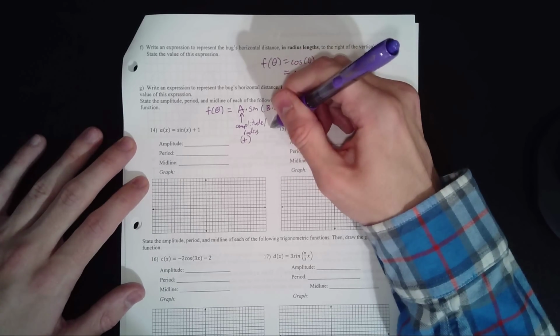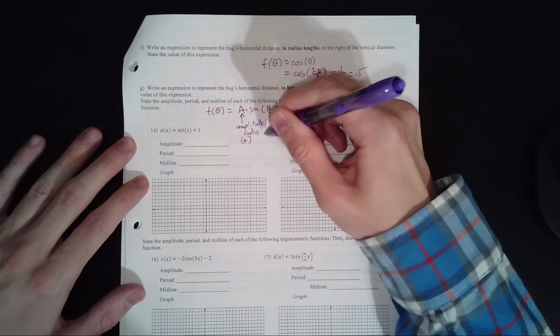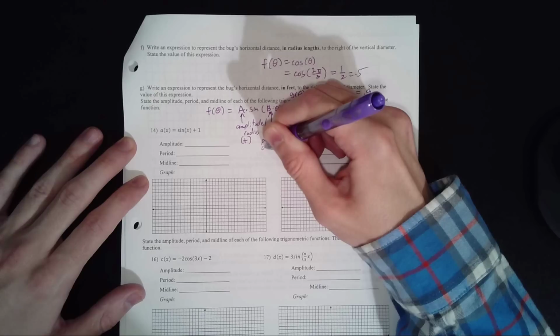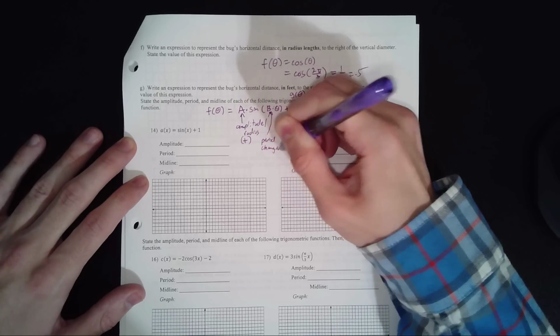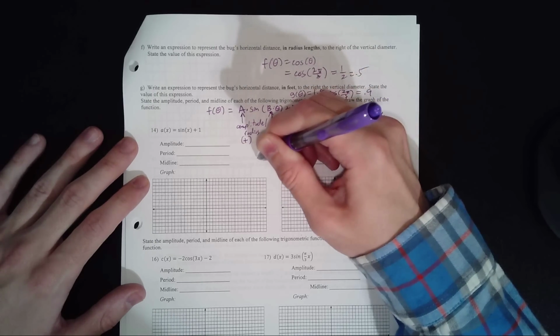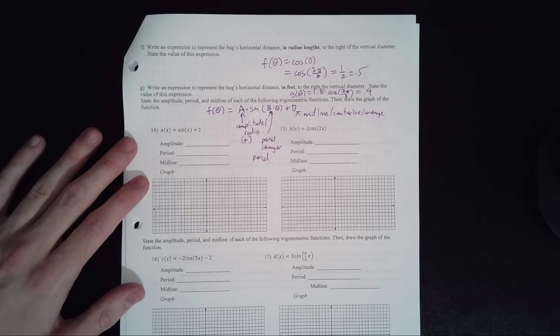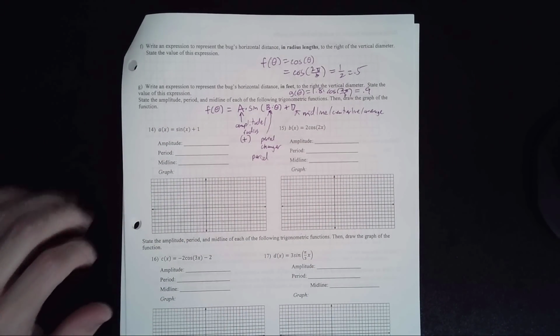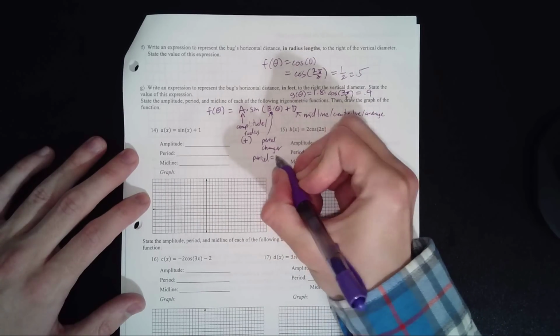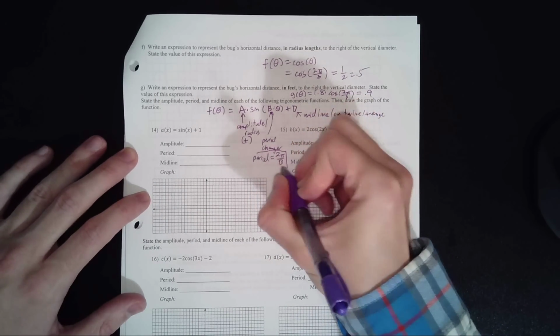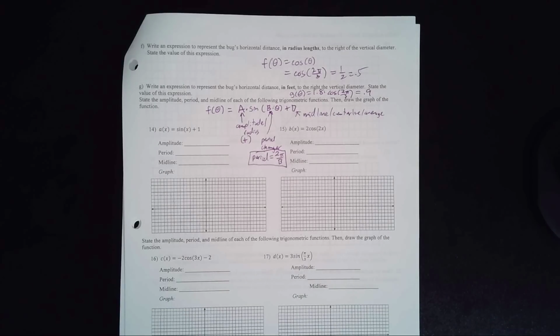And the letter B in front up here, I give it the name the period changer. The reason it's called the period changer is there's a formula you kind of want to get down pat. The period, which is one full cycle, one hump up, one hump down, a top to a top, a bottom to a bottom, is always equal to 2 pi divided by the b value. So we want to have this little formula of ours just memorized down pat.